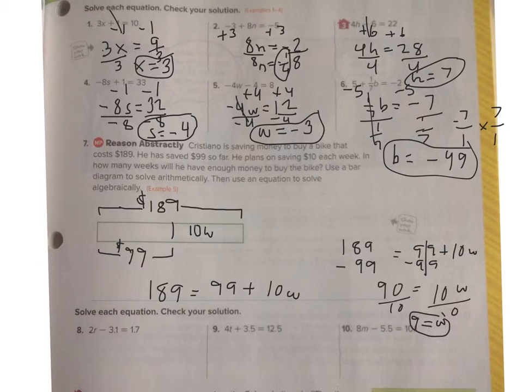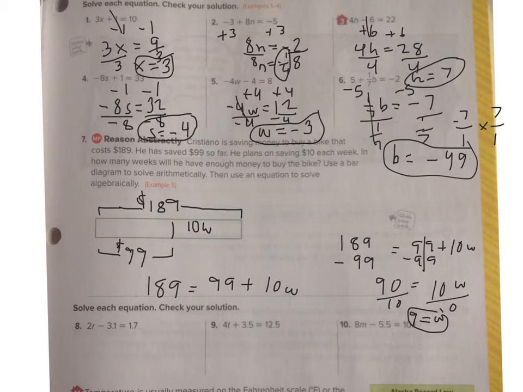Alright, and for number 8, I need to get rid of my constant again. So I'm going to add 3.1 to both sides. And I know that 2R is equal to 4.8. Divide both sides by 2. And R is equal to 2.4. For number 9, I need to get rid of my constant from both sides.